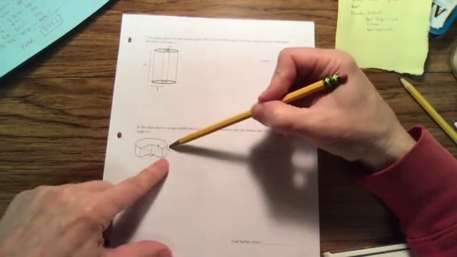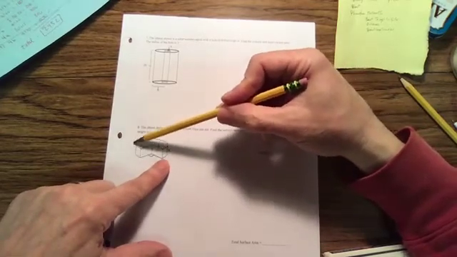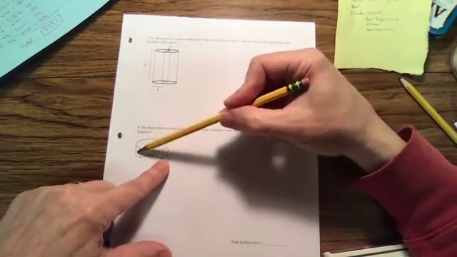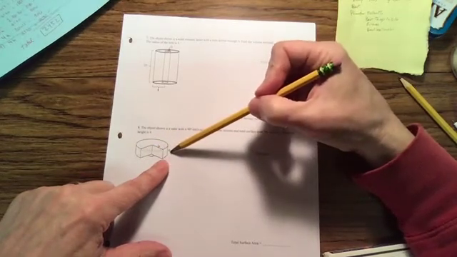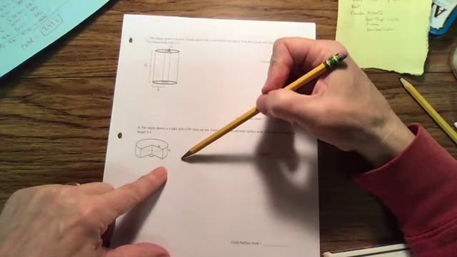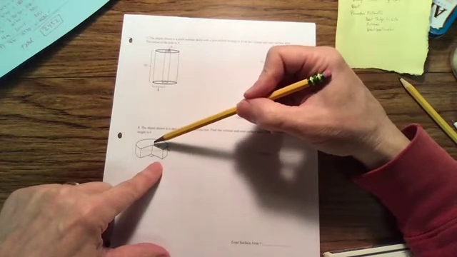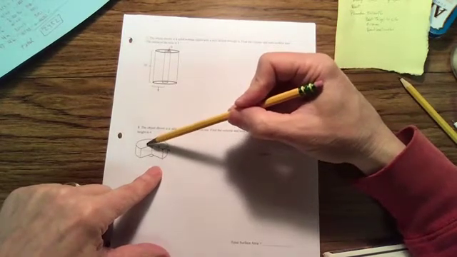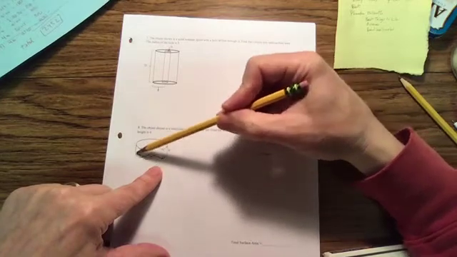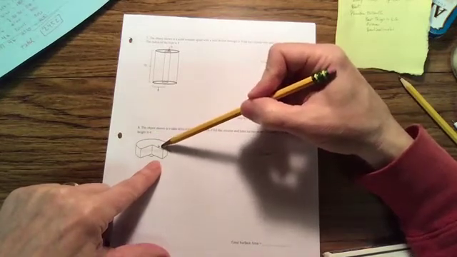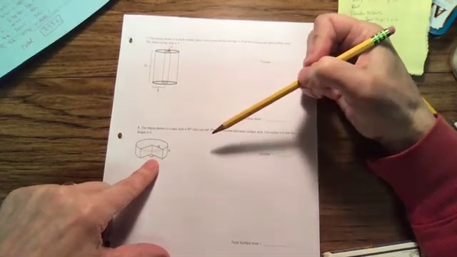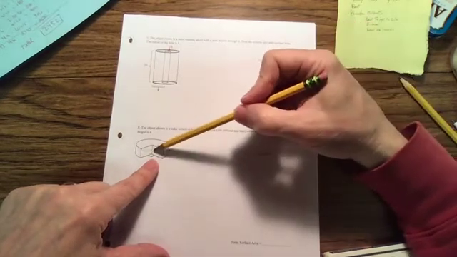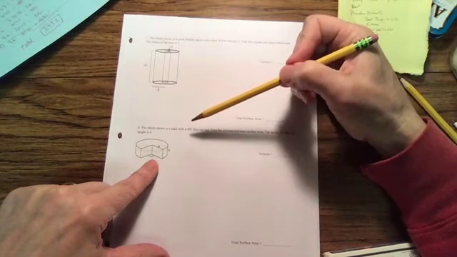And then find the lateral area of that can as if it were complete, and then just multiply that answer by 3/4. So there are top base, bottom base, outside lateral area, all three of those areas. Calculate them as if nothing had been cut away. Multiply each one of them by 3/4.